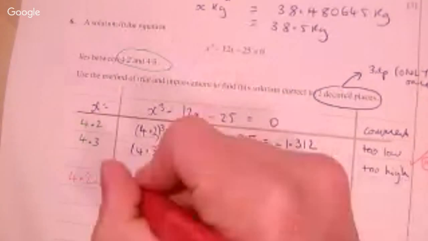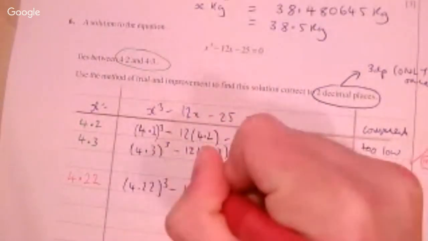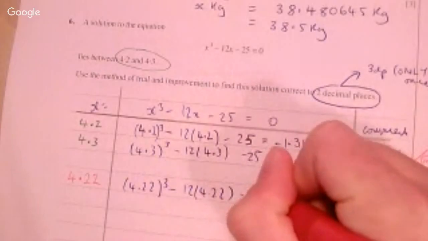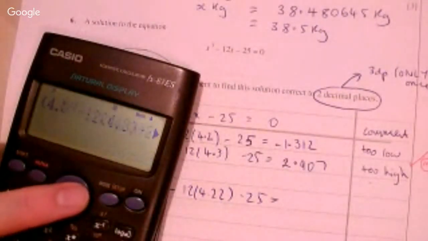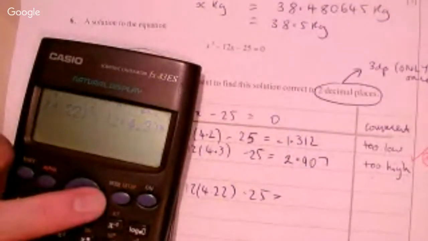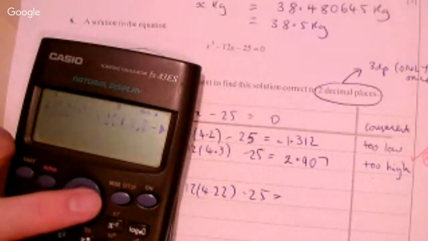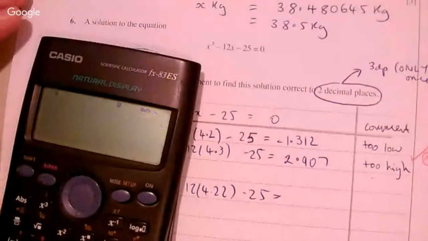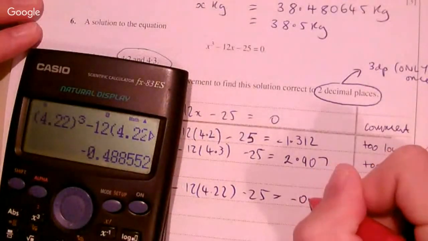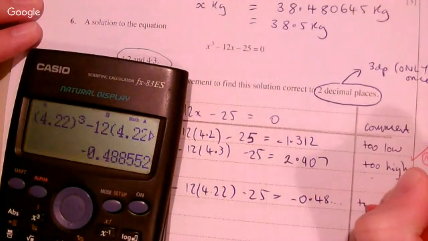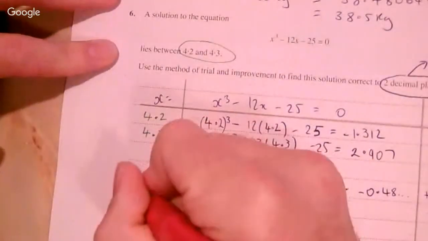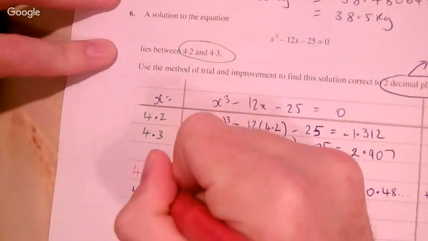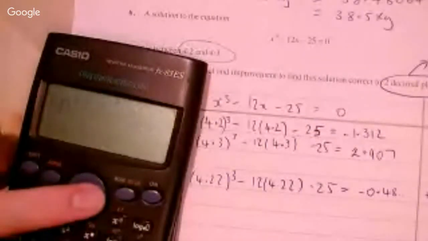Okay? 2 cubed minus 12, 4.22 minus 25. So if I go and stick that into my calculator, 4.22 is coming across, and changing that to 22 as well. Then I get the answer minus 0.48 blah, blah, blah, which is still too low. So now I'm going to go to 4.23. I said I'm going consecutive numbers. I'm not skipping any numbers. So now it's just a case of changing that to the 3.